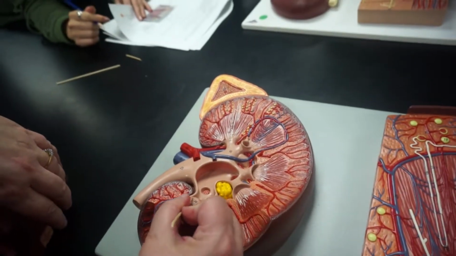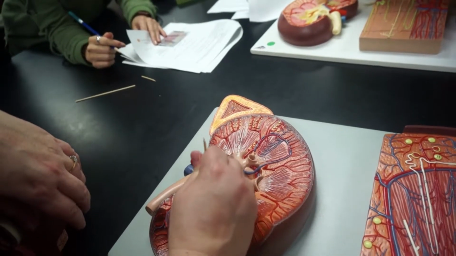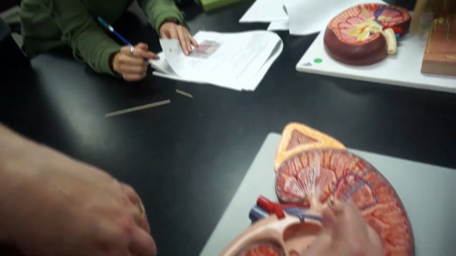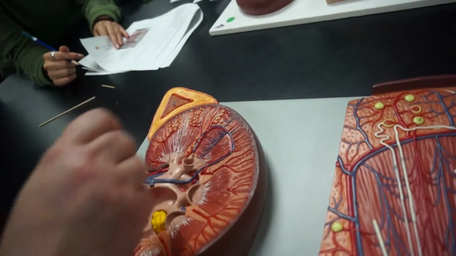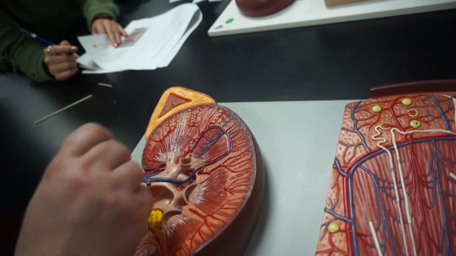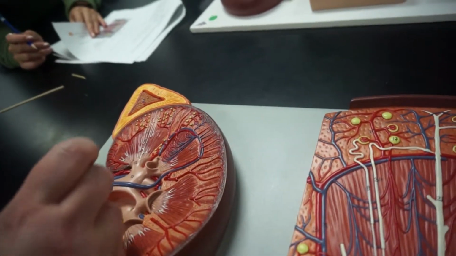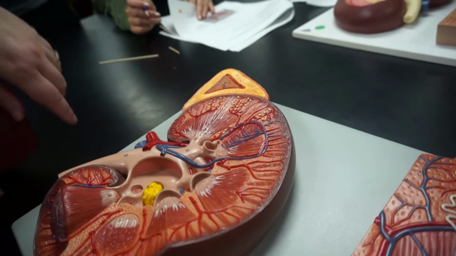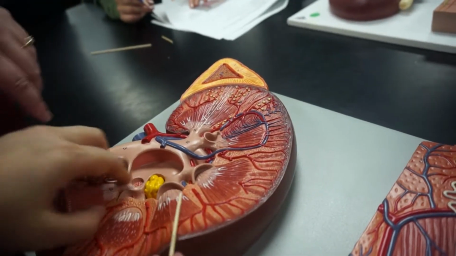Okay, so we've got the renal papilla. There's a renal papilla, there's a minor calyx. Then we go a little bit further down, major calyx, maybe right in here. And then renal pelvis in this general area. Which one is major? Major is going to be here, because the minor calyces empty into the major. So this is major and this is minor.